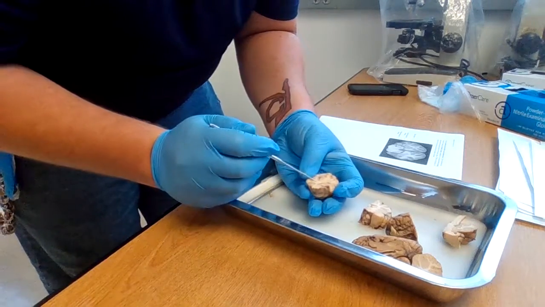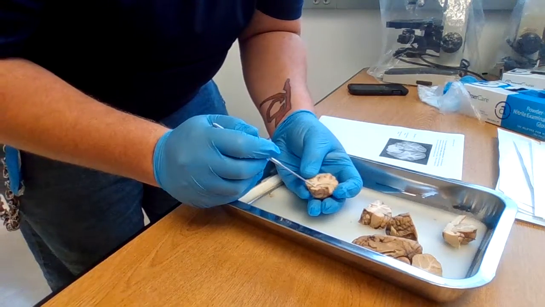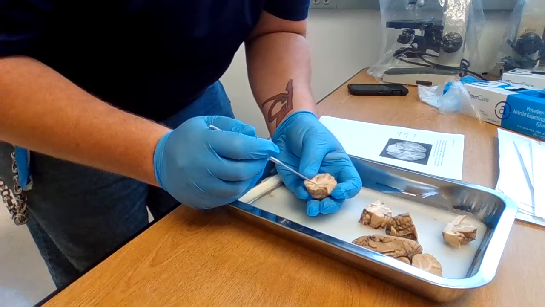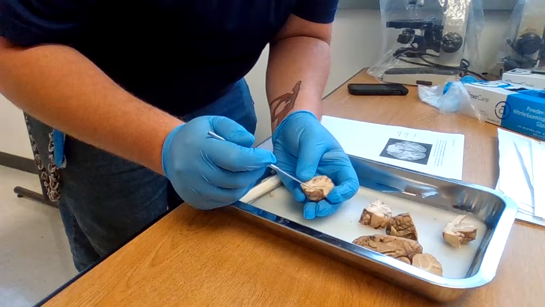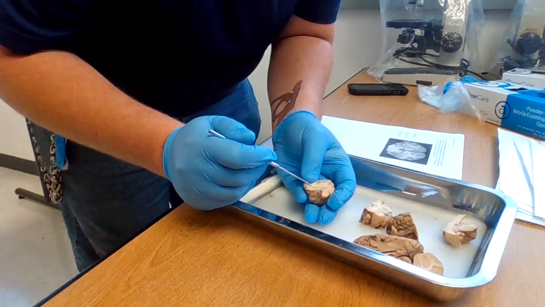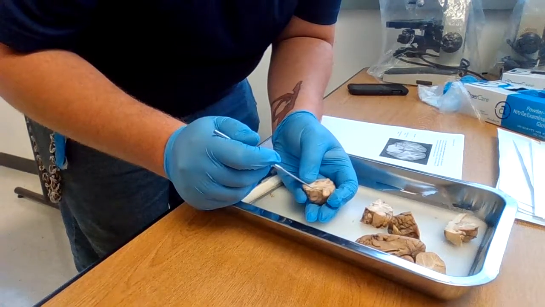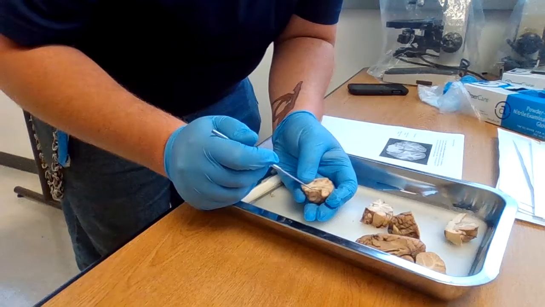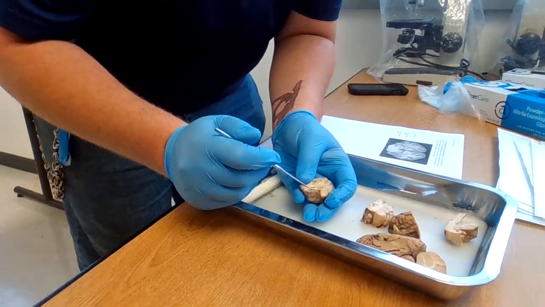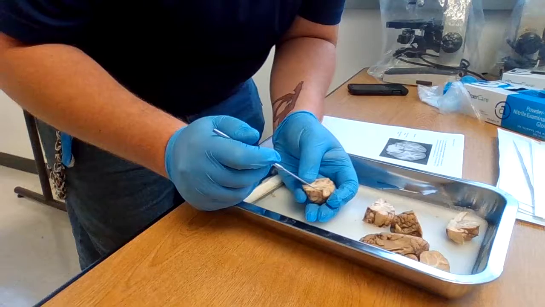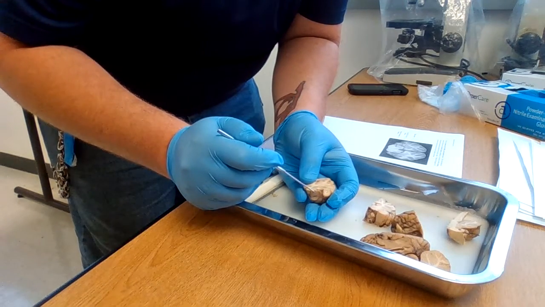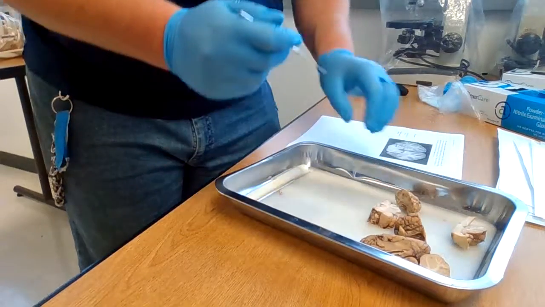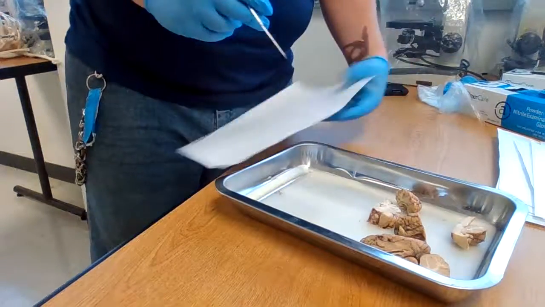We have the hippocampus, lateral, the lateral nucleus, the medial nucleus. And that is how to dissect the brain.